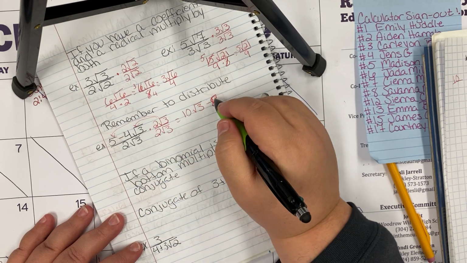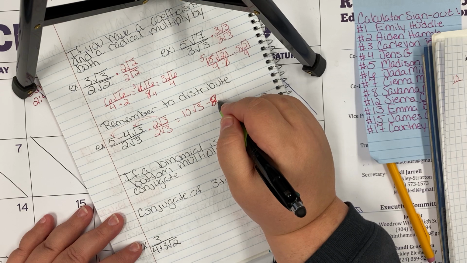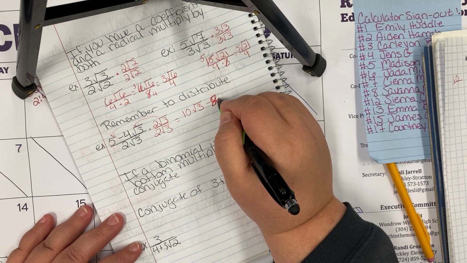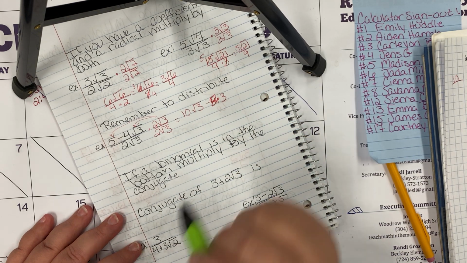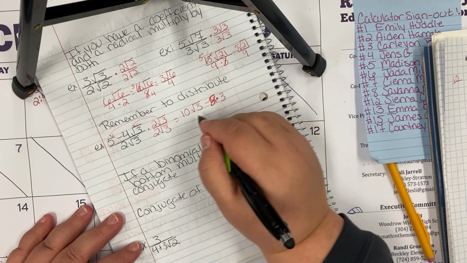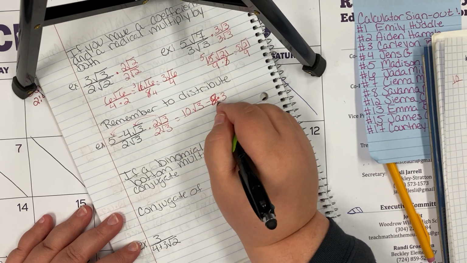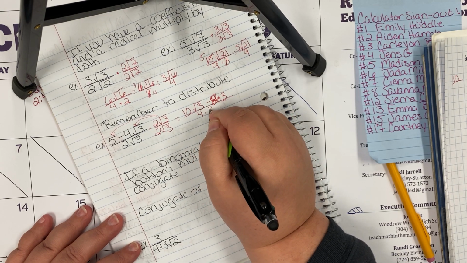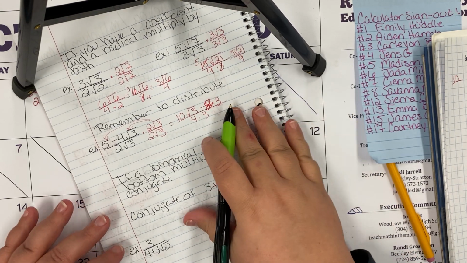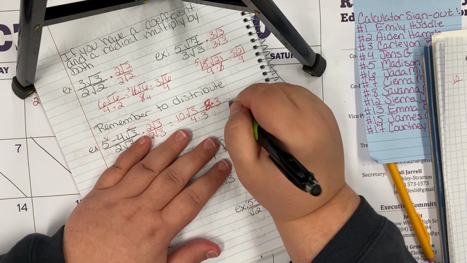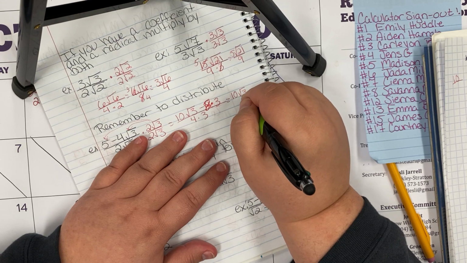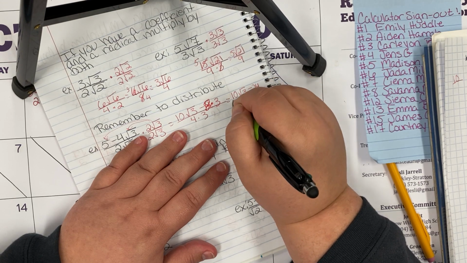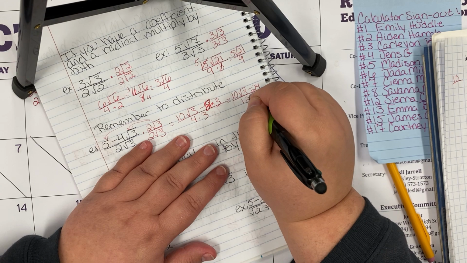Negative 4 times 2 is 8 times 3. And then in the bottom, we're going to have 4 times 3. So up top, we will have 10 square root of 3 minus 24 over 12.